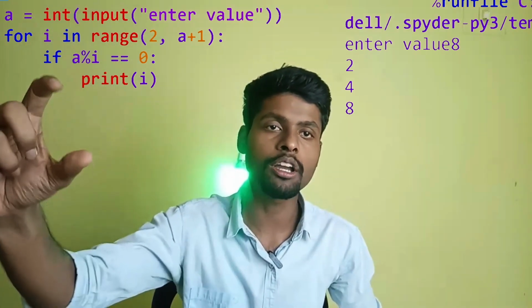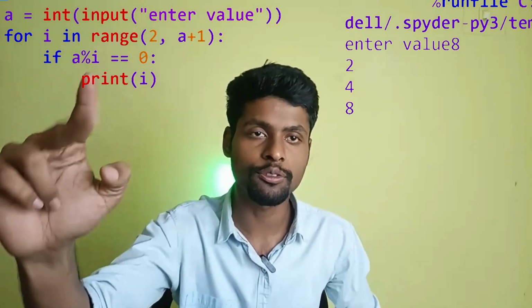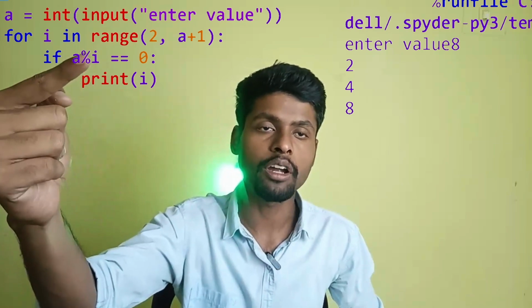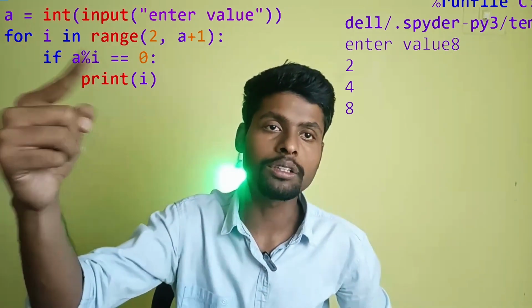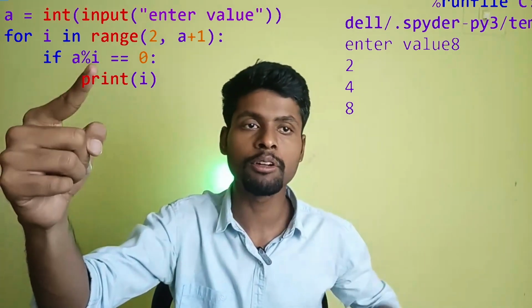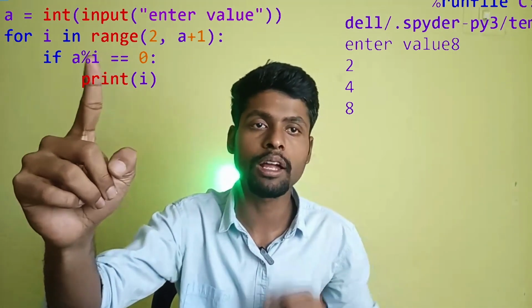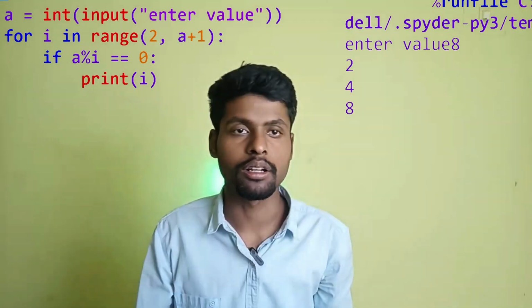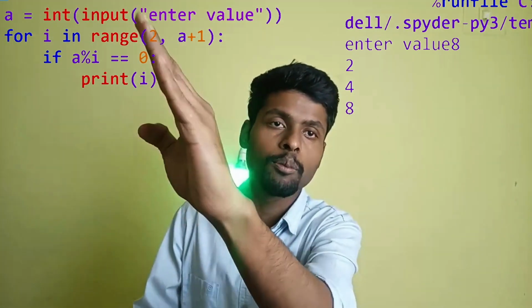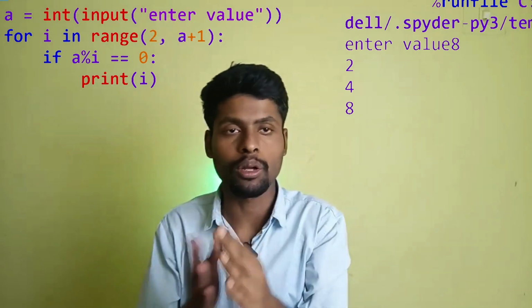Within the for loop, in the body of the for loop, I wrote one if condition, and my condition is, first I'm finding the remainder. I'm finding the remainder using the modulus operator. What is the value of a variable? The a variable value is 8, and modulus. And what is the value in the first loop? In the first loop, the value of i is 1. Actually, in the first loop, my iterator fetches the 2 value. Okay, I don't want to confuse you by saying iterator.